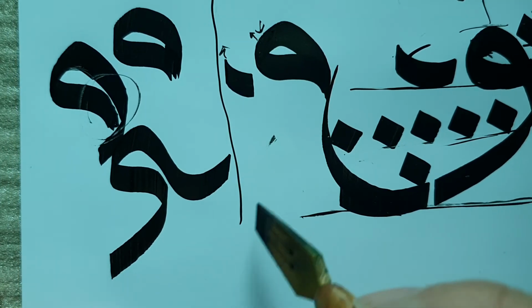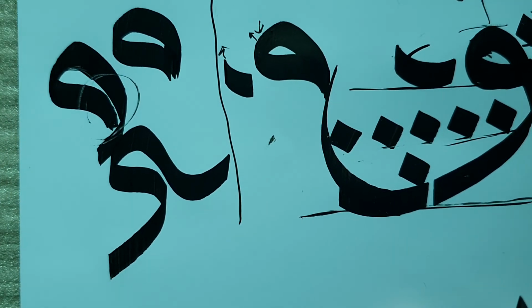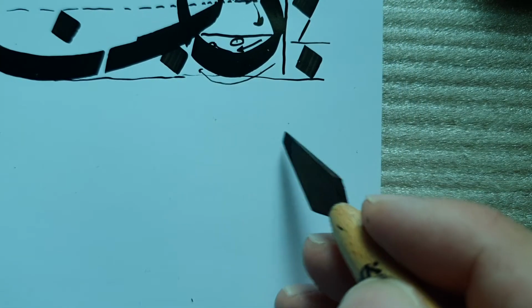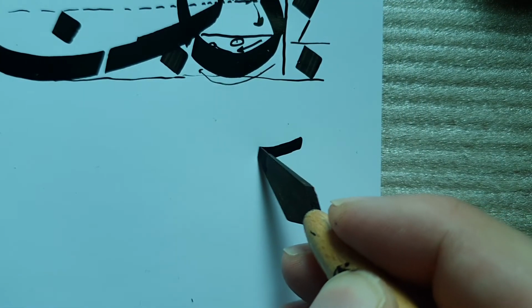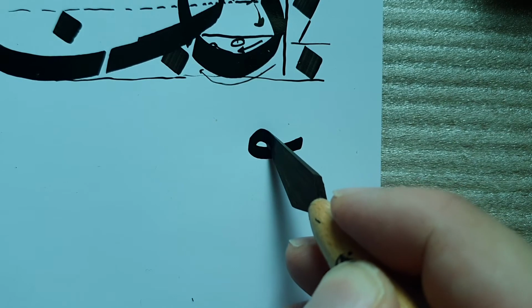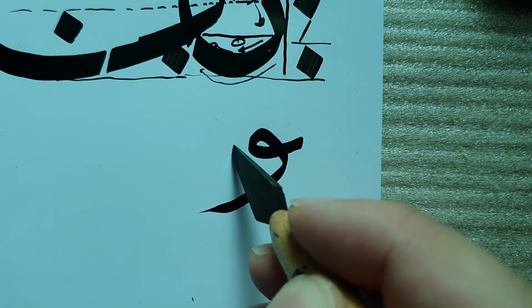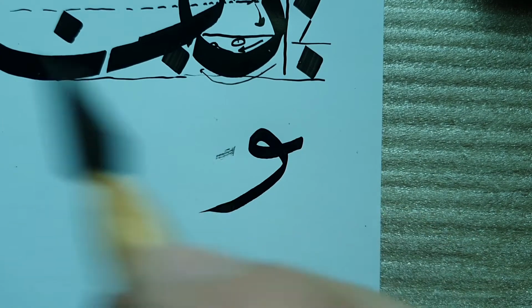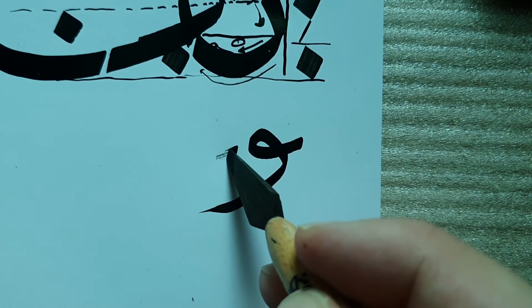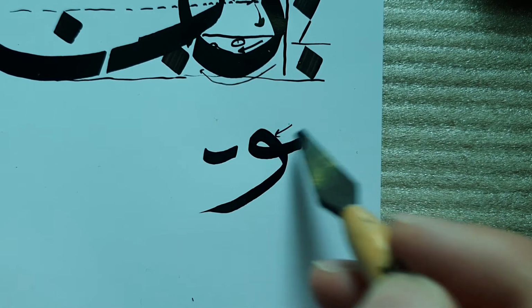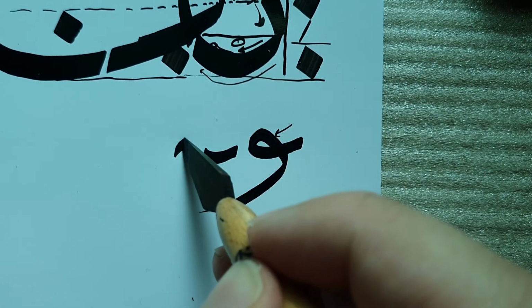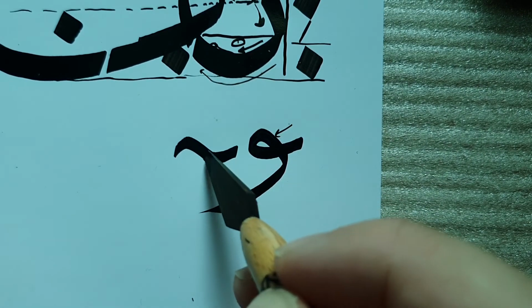So instead of looking normal, I'm going to try and write both shapes. Instead of writing the letter this way, they would go down and they would use this side to draw this shape, basically.